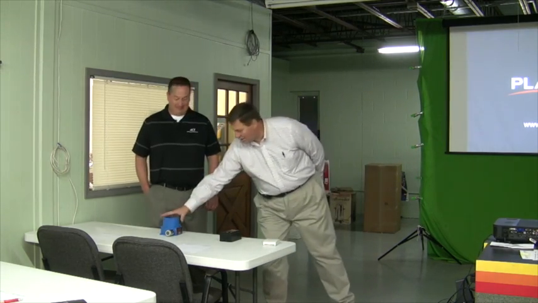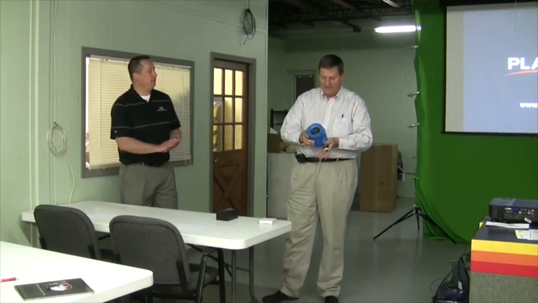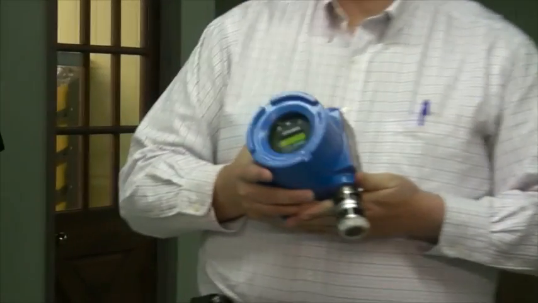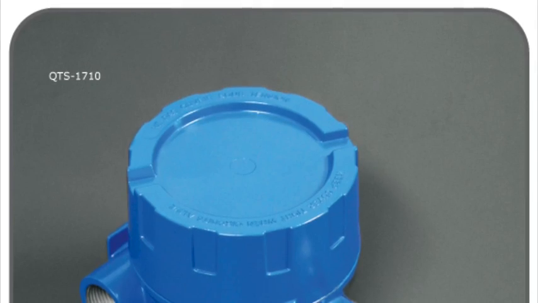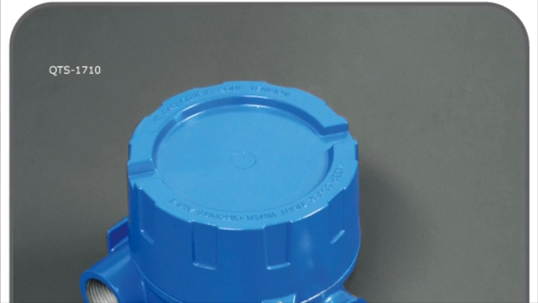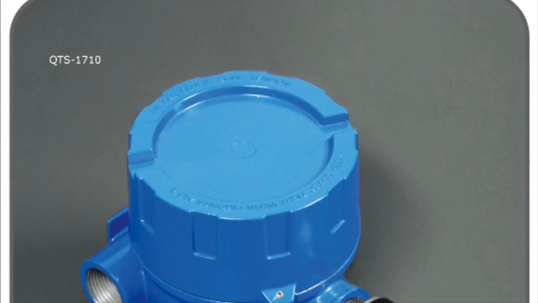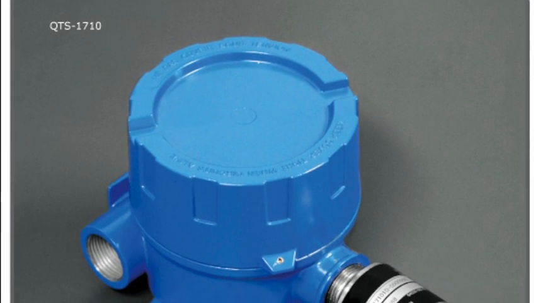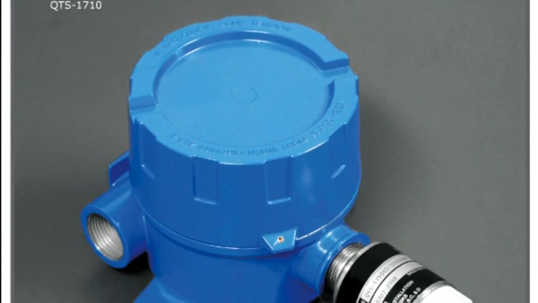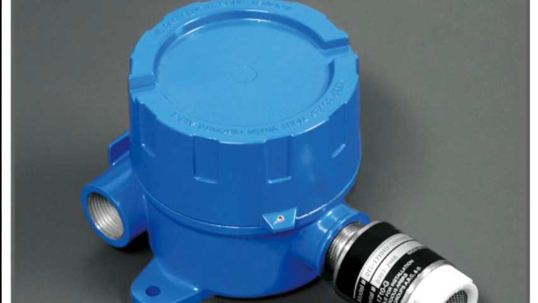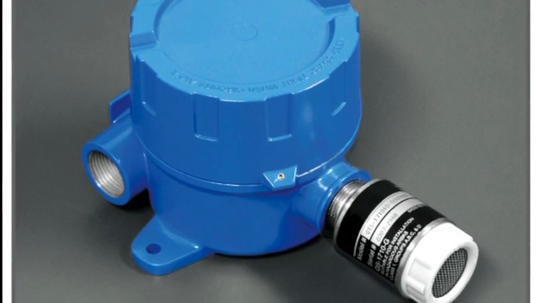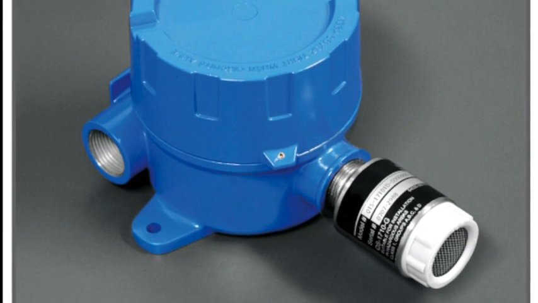I'd like to maybe just talk about the 8000. This is just the explosion-proof version, and we have this one available with toxic sensors, so that's your COs and ammonias and any other type of hazardous gas. We also have it with combustible gases, so if you're doing methanes and propanes and natural gases, we have a combustible sensor. We also have it with an infrared sensor. That's mostly for tank fires and things like that.